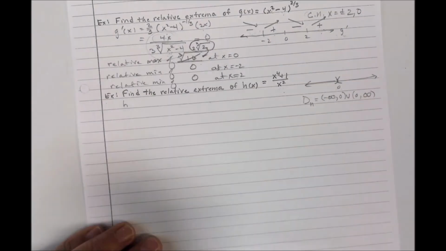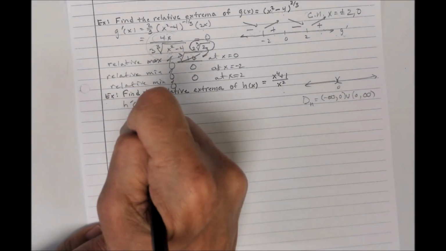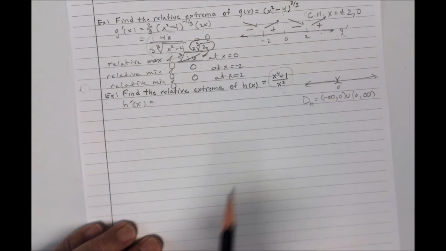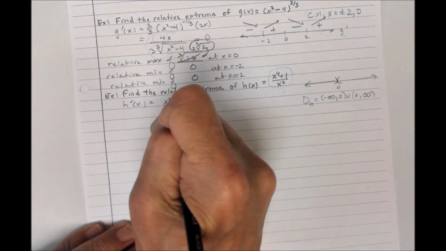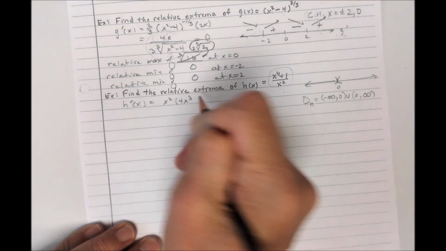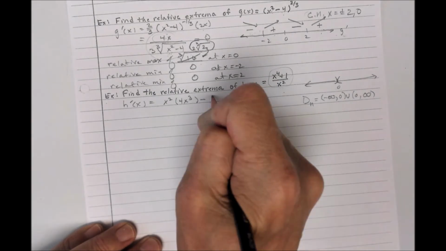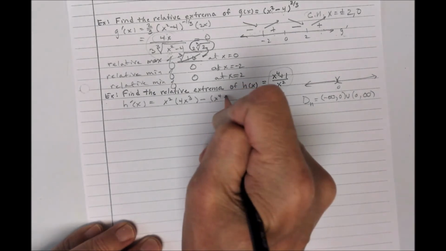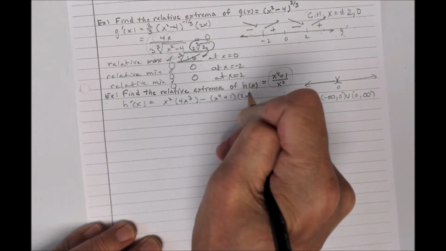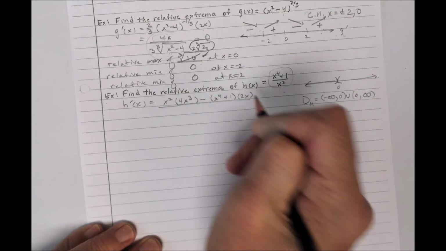H prime of x would be, now that's going to be a quotient rule, so it's low d high minus high d low all over the square of what's below.